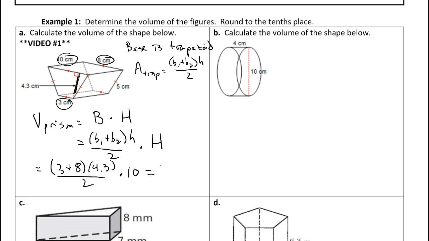If you want to pause the video and calculate that, make sure you get the same value as me. You should get 236.5 centimeters cubed. Notice again the cubed here because we're multiplying 3 different dimensions.